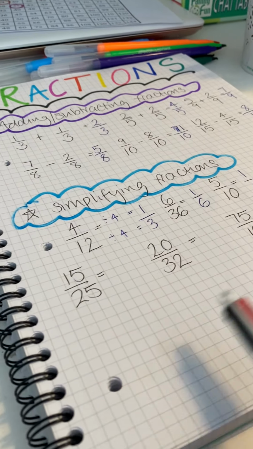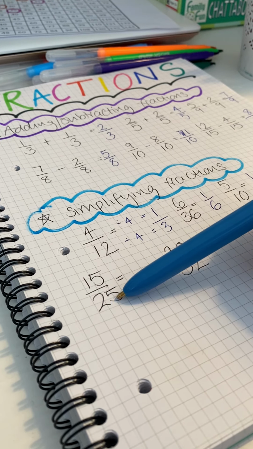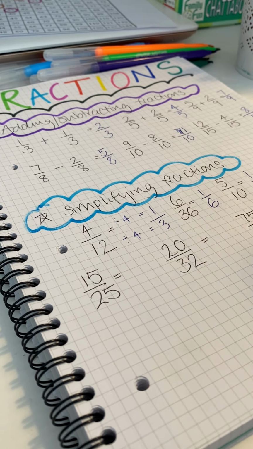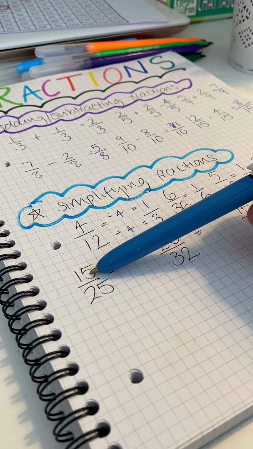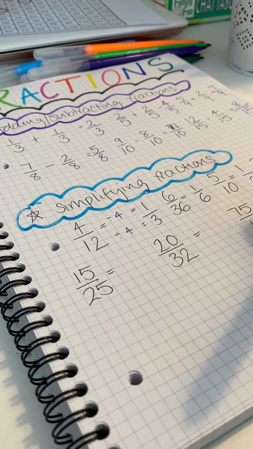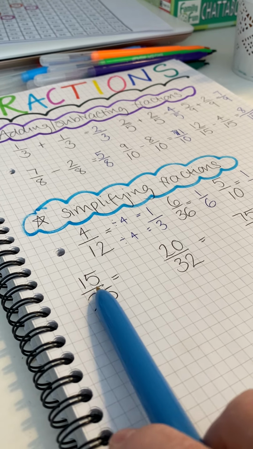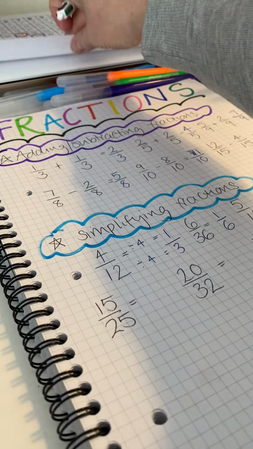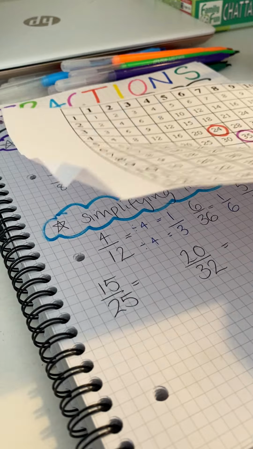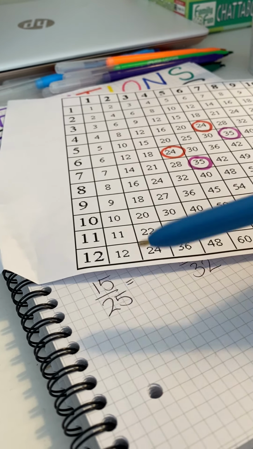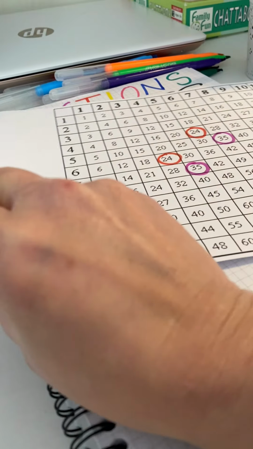these ones now are a little bit harder. Sometimes you have a strange one like this, 15/25. Now, on this occasion, you can't divide 15 by 15 and 25 by 15. That doesn't work. So you're going to have to find a times table that they're both on. So let's go back to our grid, because it's always handy to have the grid when you're working with fractions as well. You want to find a times table that 15 and 25 are both on so that you can divide them by that number.